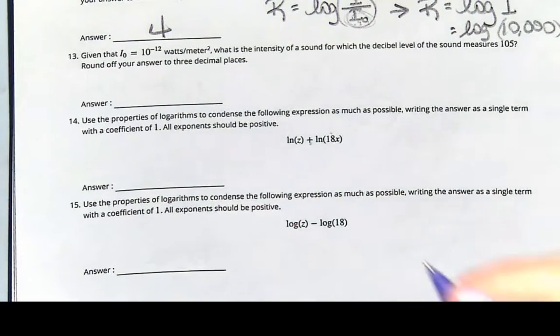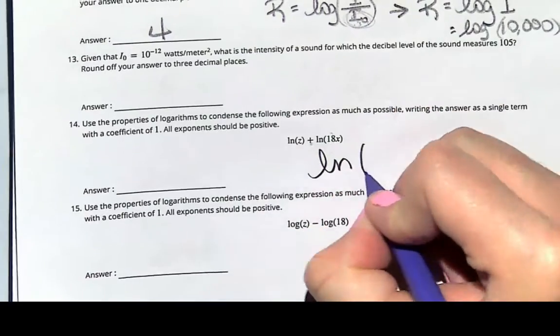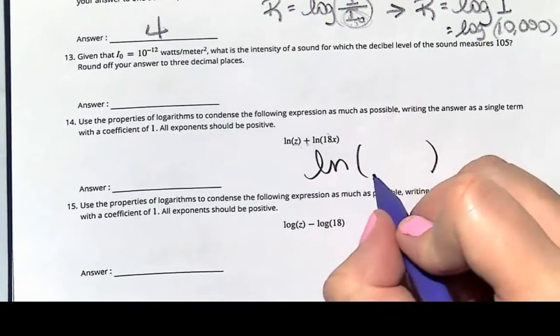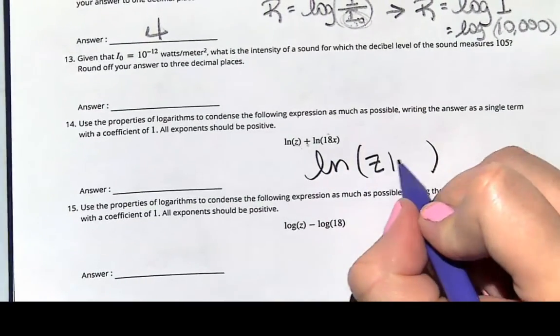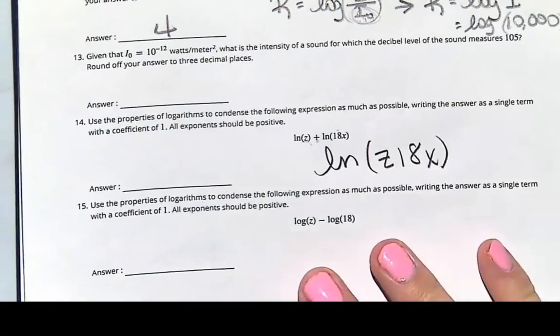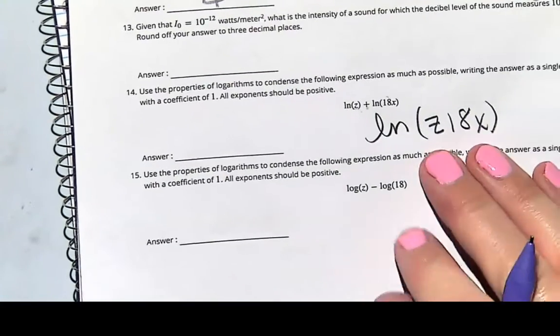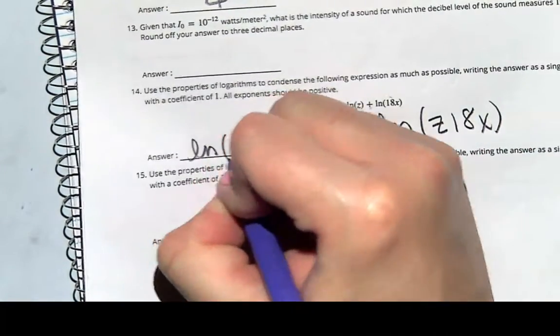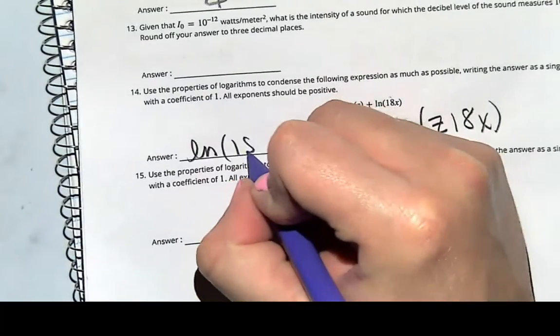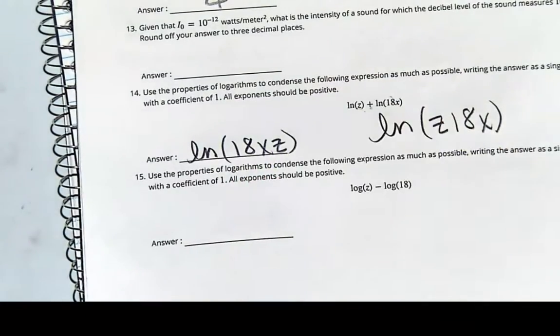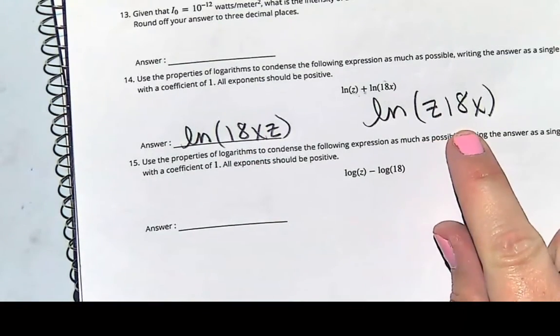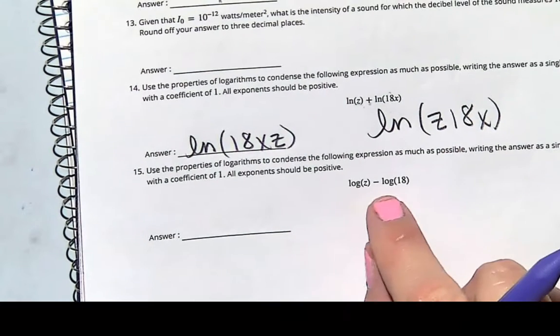If it's addition on the outside, it is going to be multiplication on the inside. So I have a z times an 18 times an x. And because math people are lazy, I really need to organize that because it's irritating. So I've got the natural log of 18xz. So this is correct. It just irritates me. Okay? So look at this one.